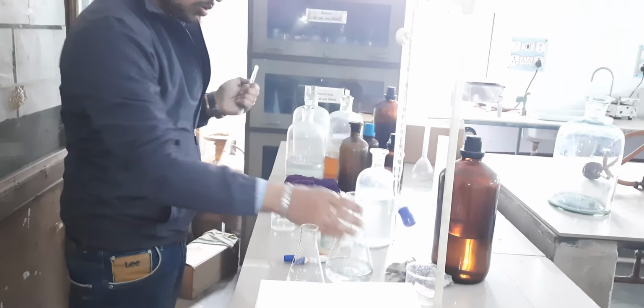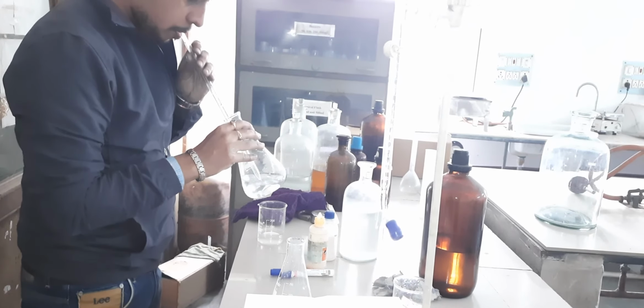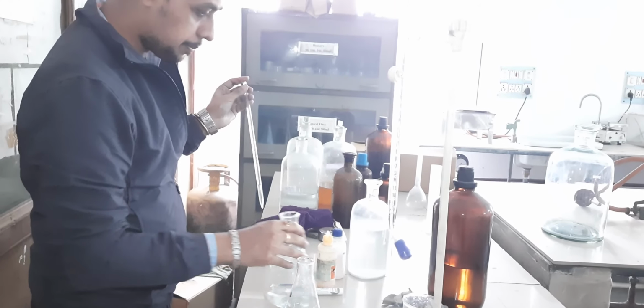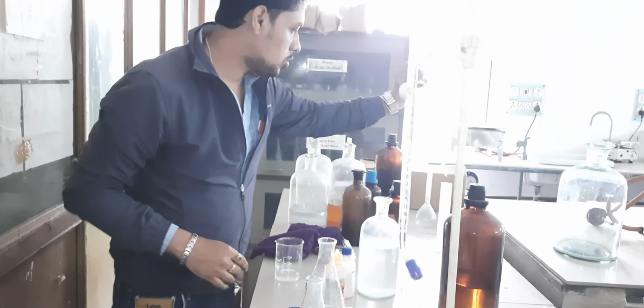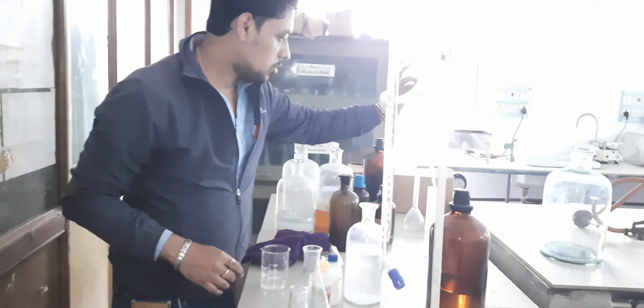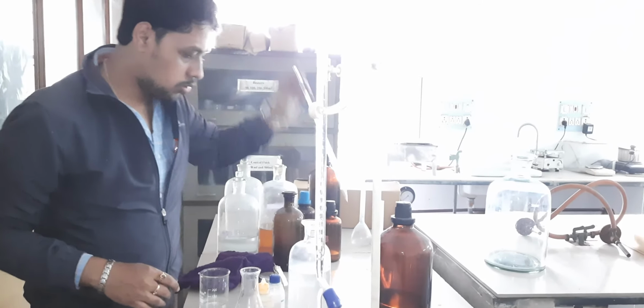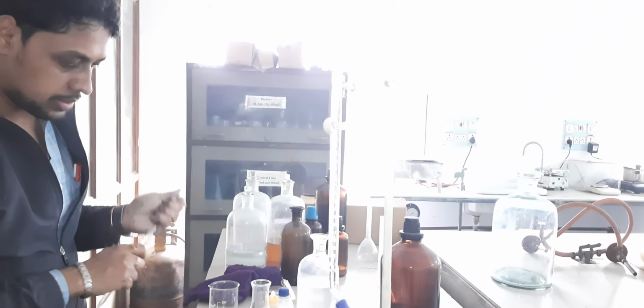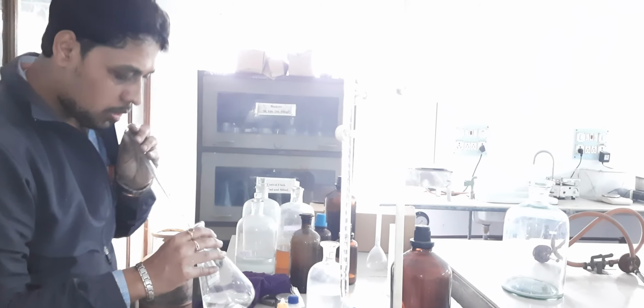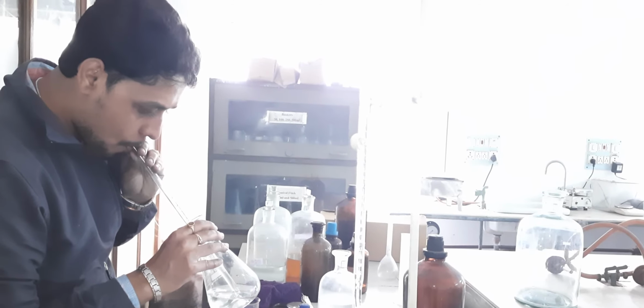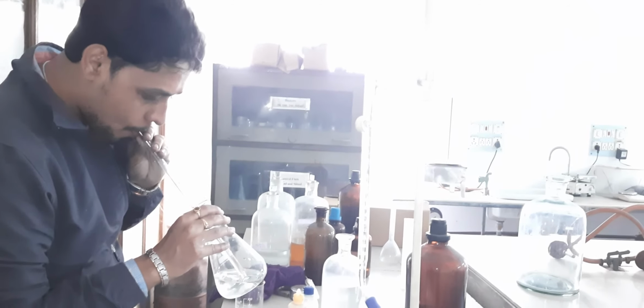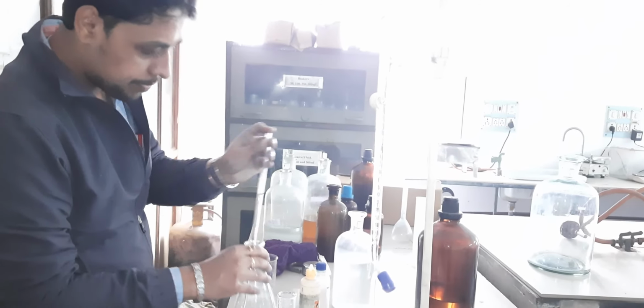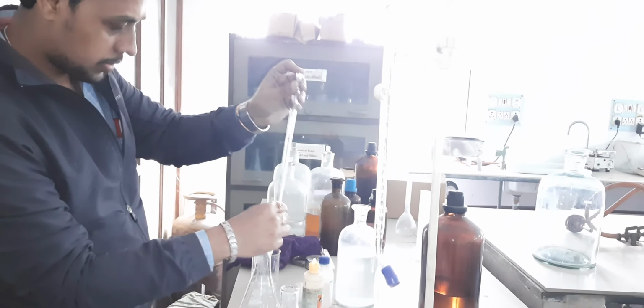Now we will pipette out tap water to calculate the total alkalinity of water. This is our main task.